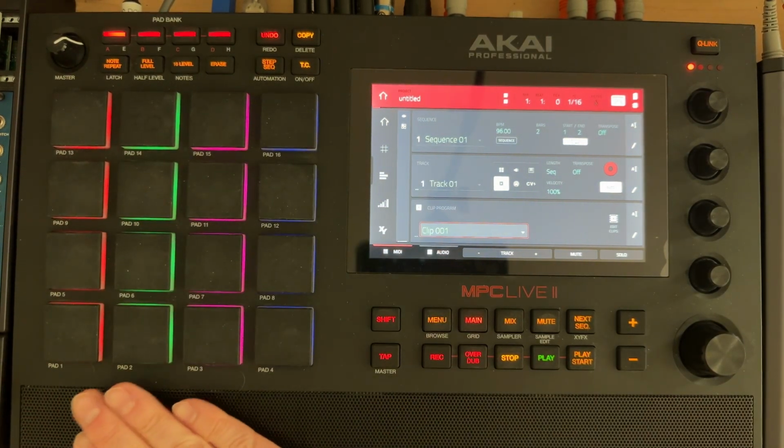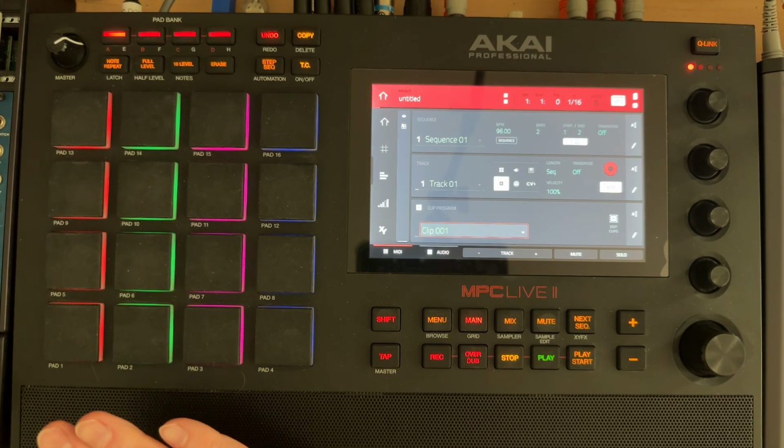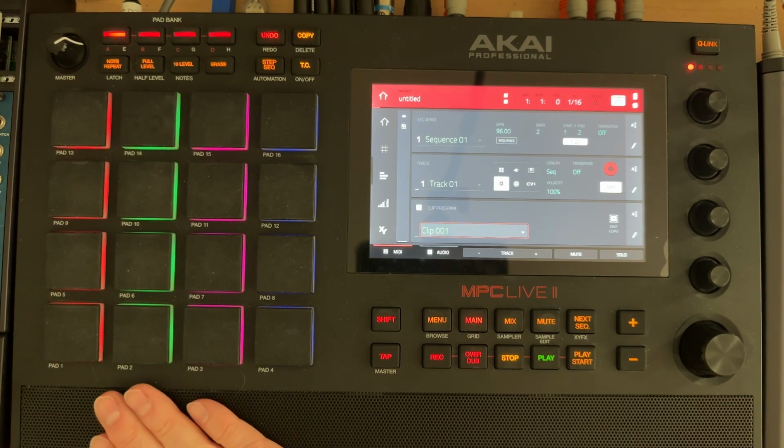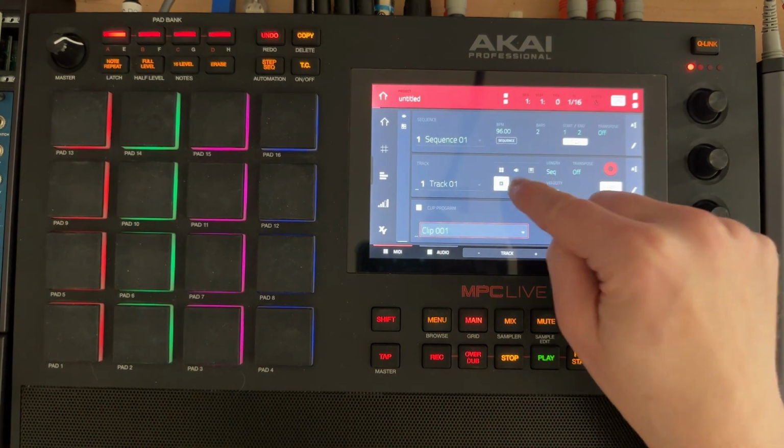So if you're looking to play loops, this would probably be the mode that you're going to want to set up and configure, is the clip view.